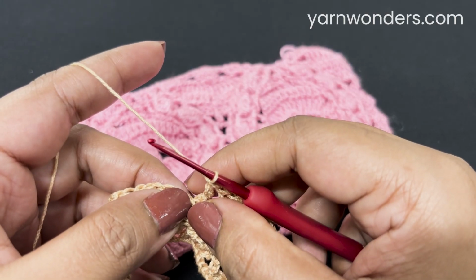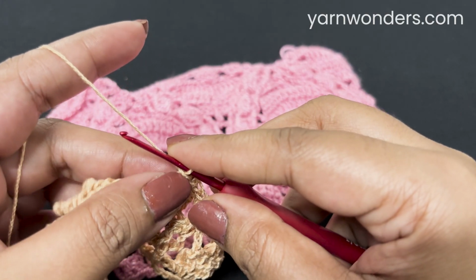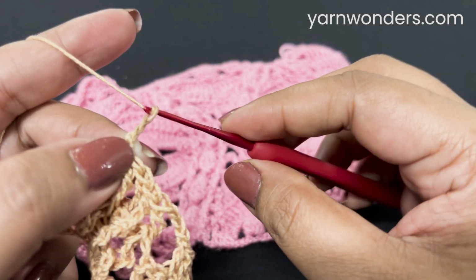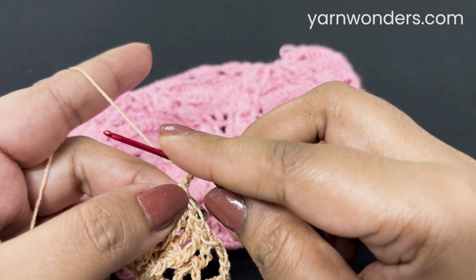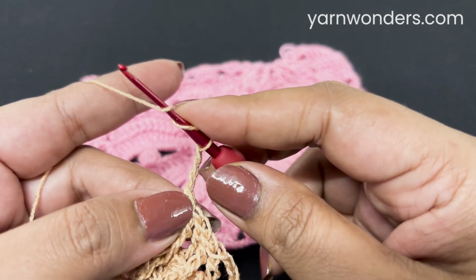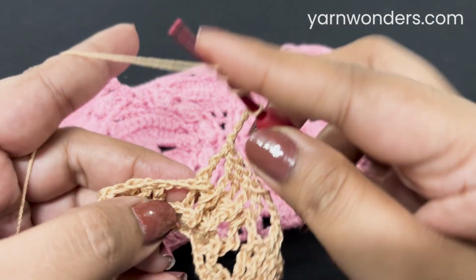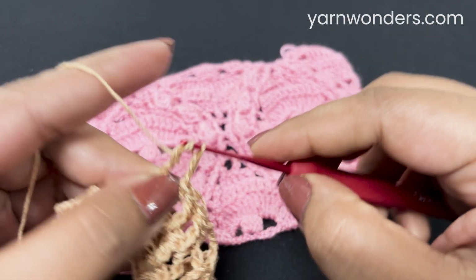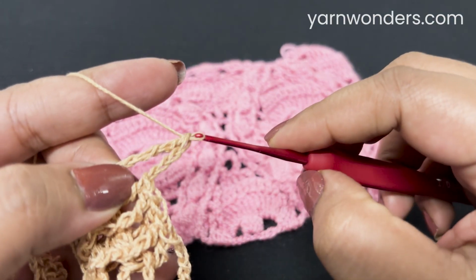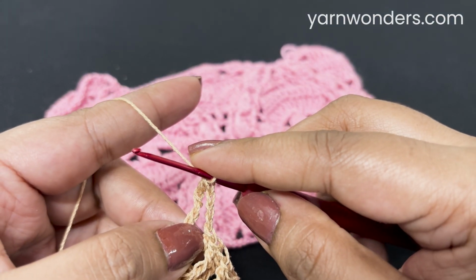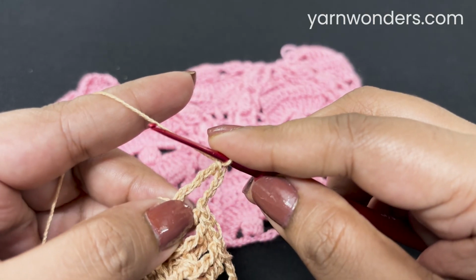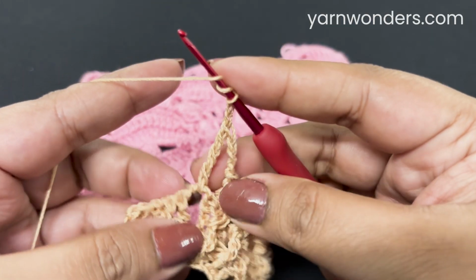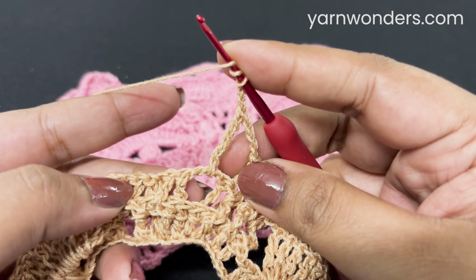and will be at the chain 3 spot, where we'll be making 3 chains and a double triple crochet into this space here. Again chain 3 and continue with your next set of 5 stitches.